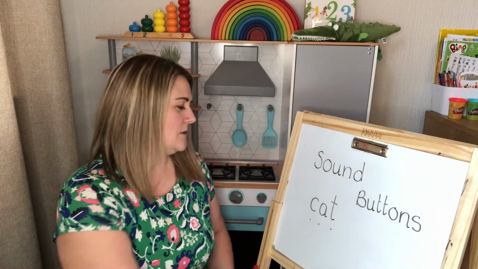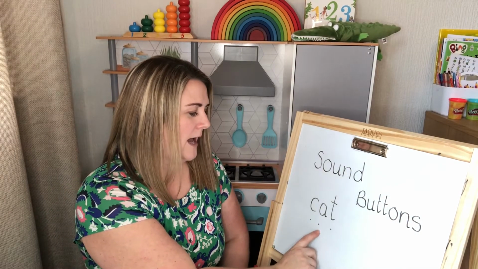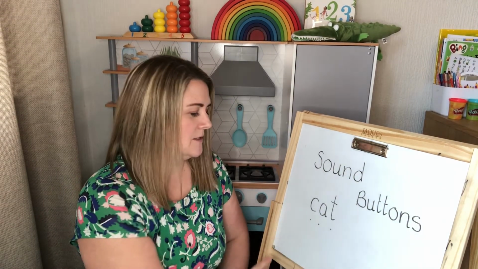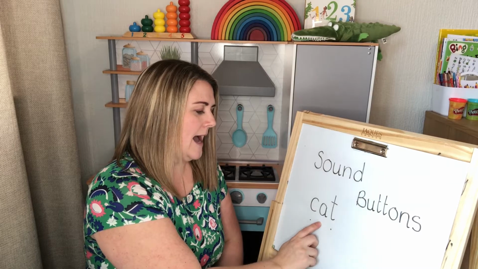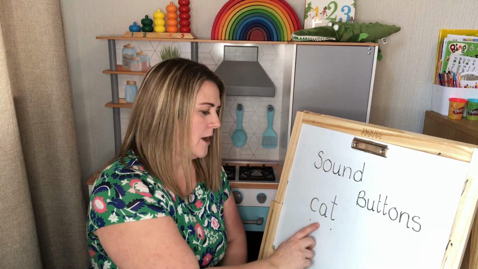So our next term is sound buttons, and it's really straightforward, this one. It's one button for every sound, so every phoneme. So when we write it down with the graphemes, you'll see something like this. K, a, t. It's got 3 buttons underneath. When we touch the button with our finger, that's when the children say that phoneme. So k, a, t.